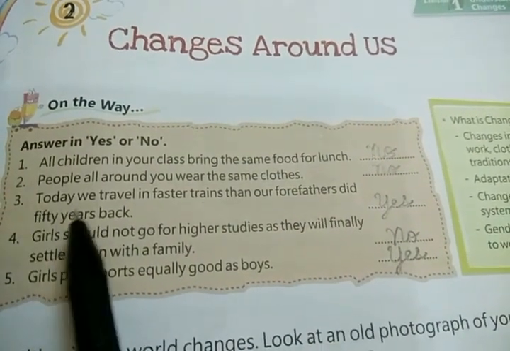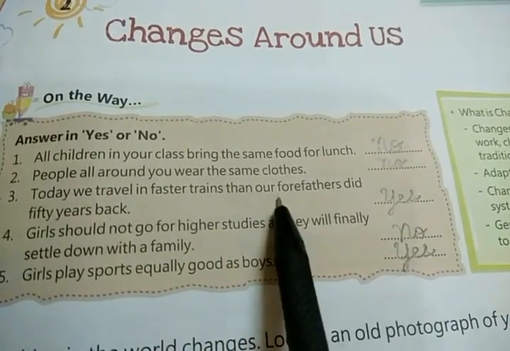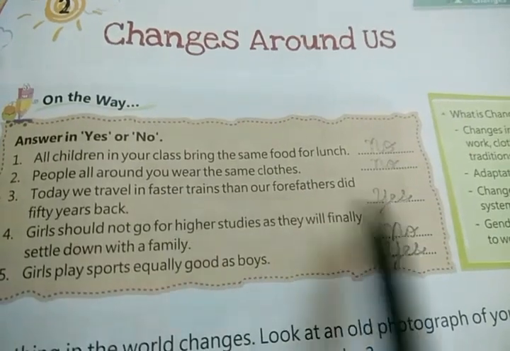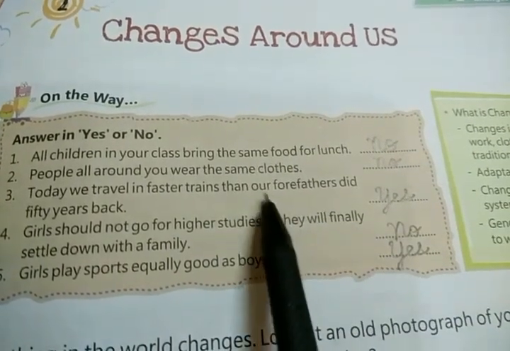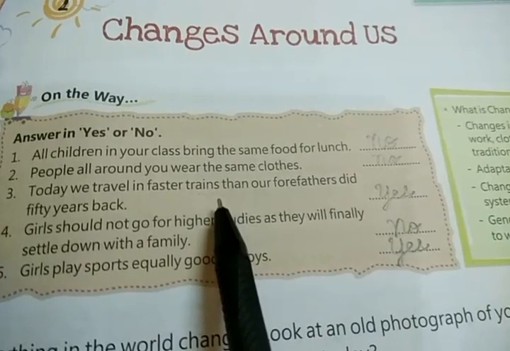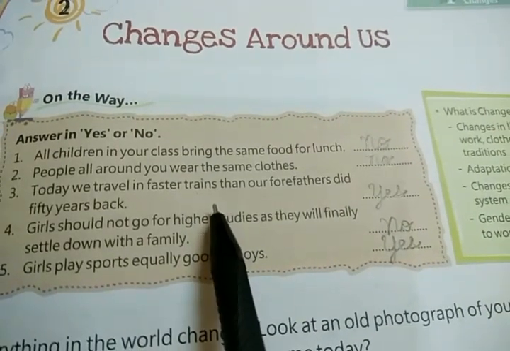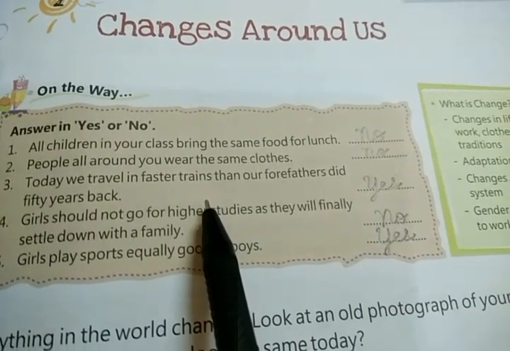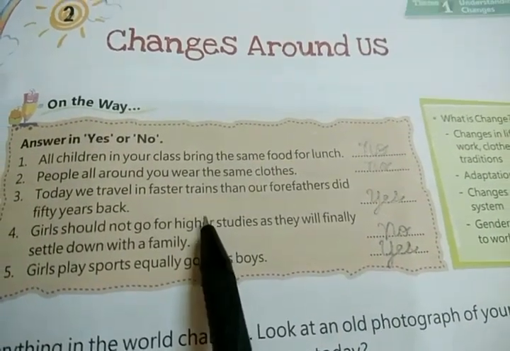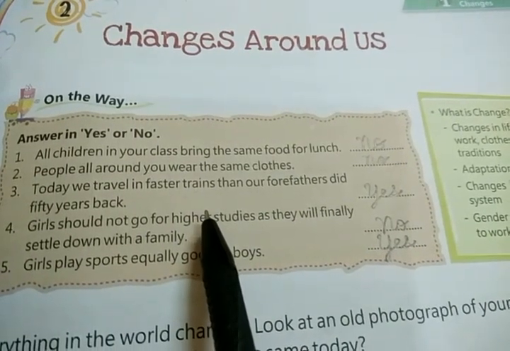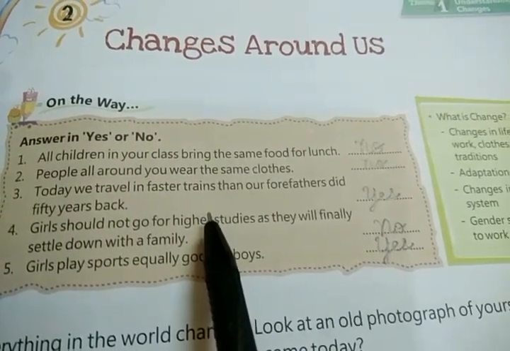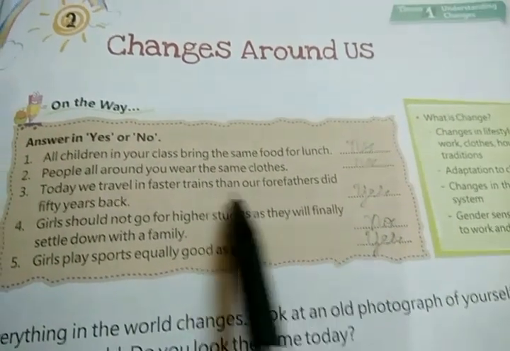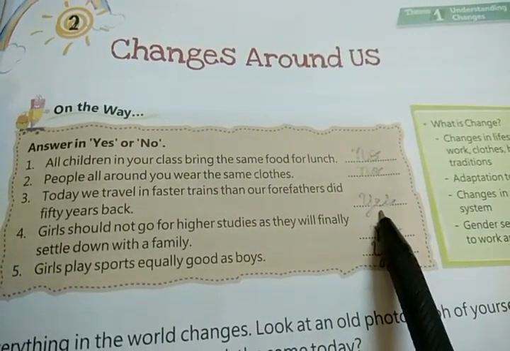Number 3. Today we travel in faster trains than our forefathers did 50 years back. This is true, yes, because in the olden days, the faster trains or faster means of transport were not there. Only bullock carts and horse carriage carts were there. But now, faster trains, aeroplanes, ships, all these means of transport have been developed so that we can move from one place to another easily. So here the answer is yes.